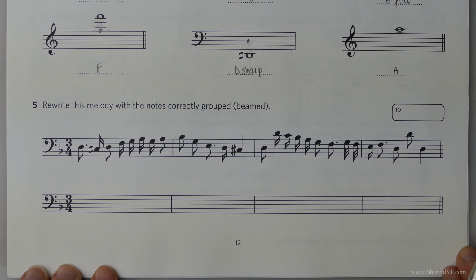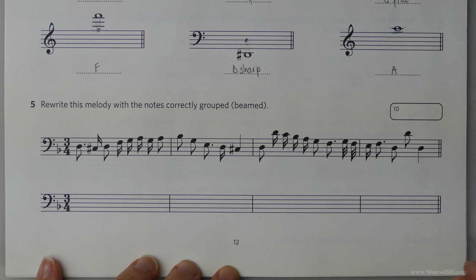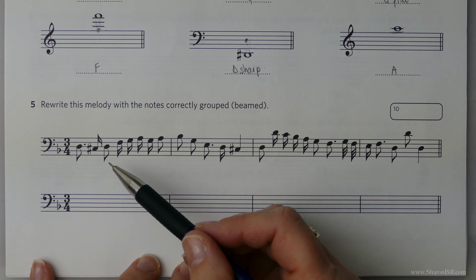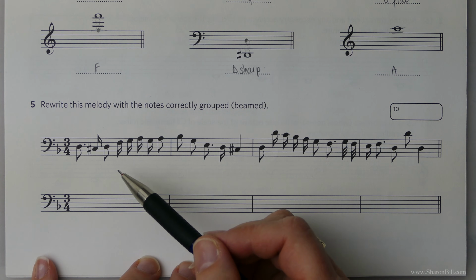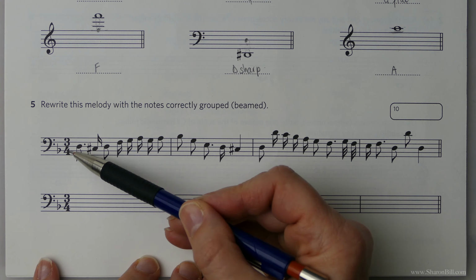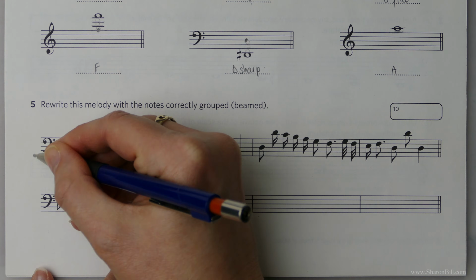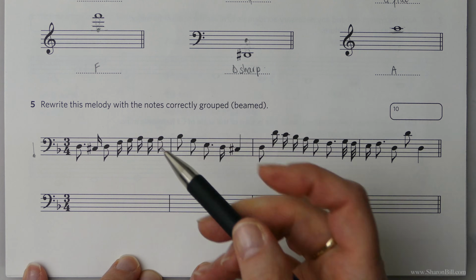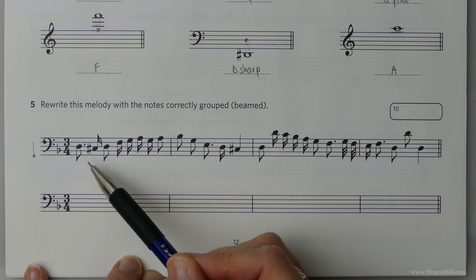So now we have a bit of grouping to do. We need to beam these notes. And so we're going to rewrite this melody with the notes correctly beamed. And once you see it correctly beamed, you'll see how important it is, because we need to show where each new beat starts. So we're going to reflect the fact that we are counting in quarter notes or crotchet beats. So for the most part, you have to group in crotchet beats. There are just a few exceptions.